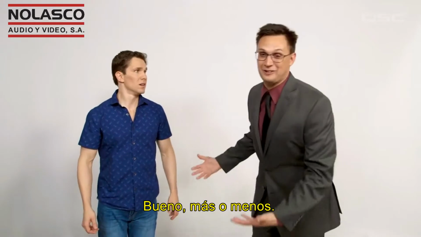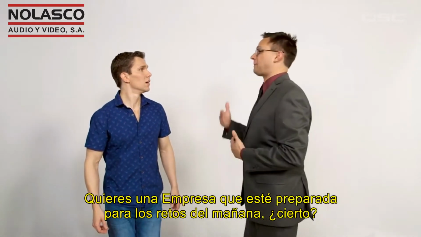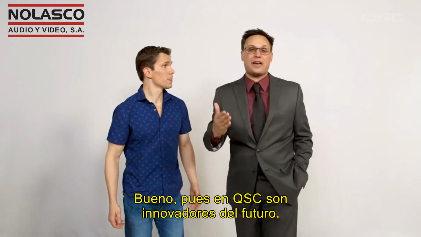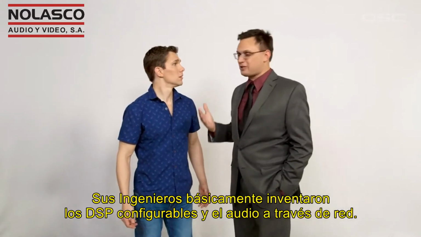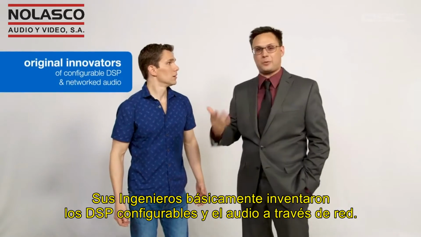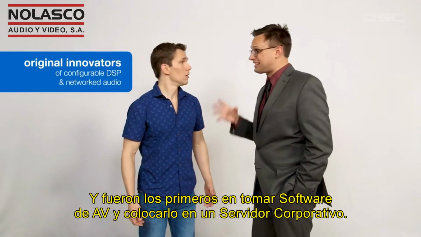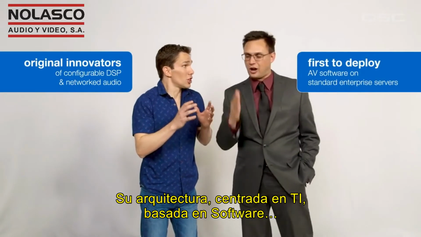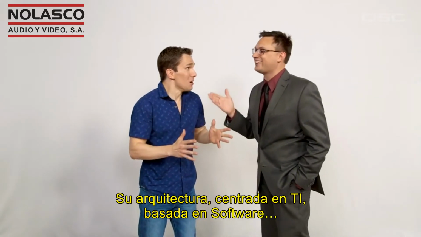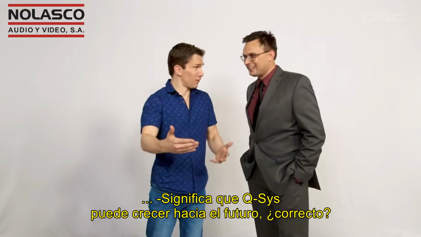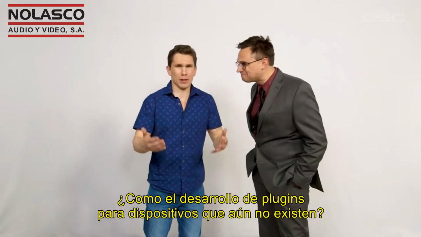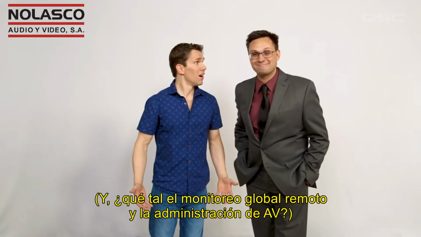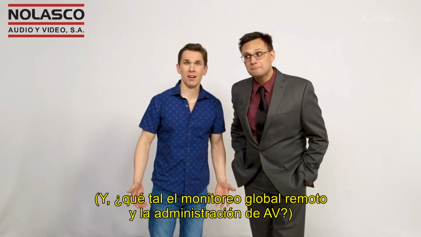The future. Sort of. You want a company that is going to be prepared for tomorrow's challenges, right? Yeah, sure. Well, QSC are the innovators of the future. Their engineers basically invented configurable DSP and networked audio. And they were the first ones to take AV software and put it on an off-the-shelf server. Their IT-centric software-based architecture means that QSys can scale into the future, right? That's right. Like for plug-in development for devices that don't even exist yet? That's the ticket, yeah. How about global remote monitoring and management of AV?